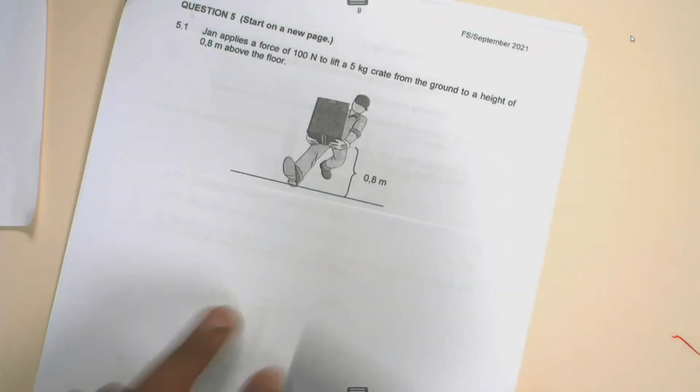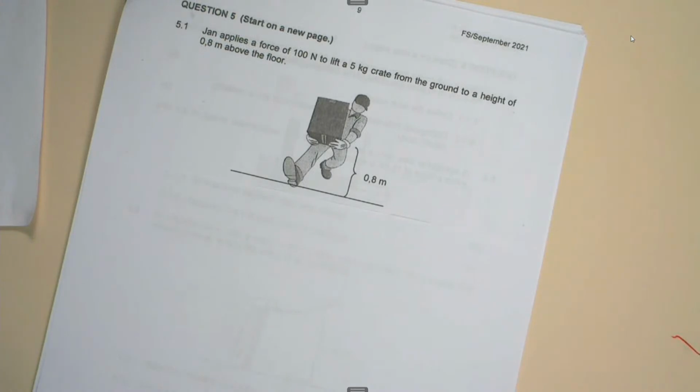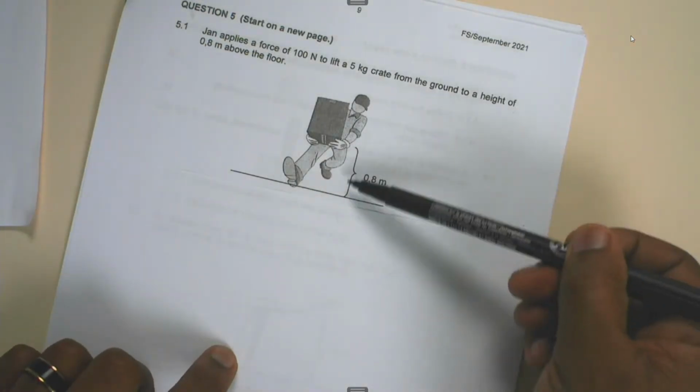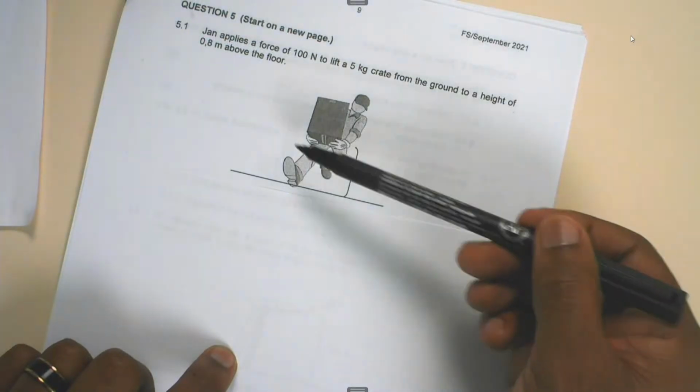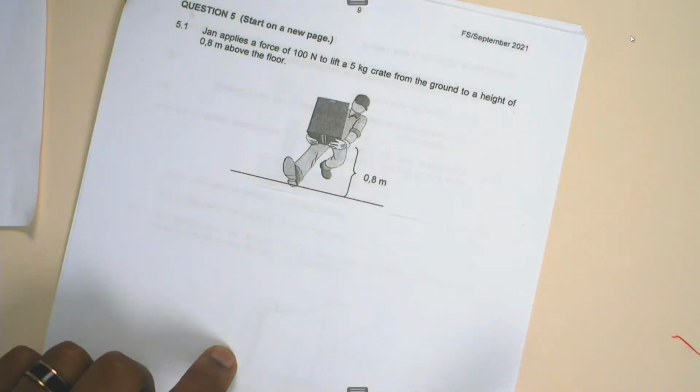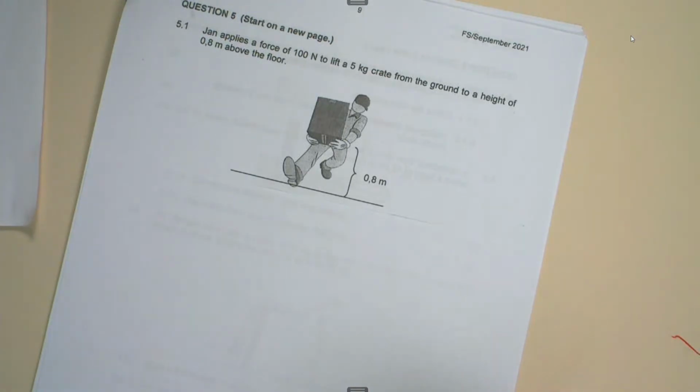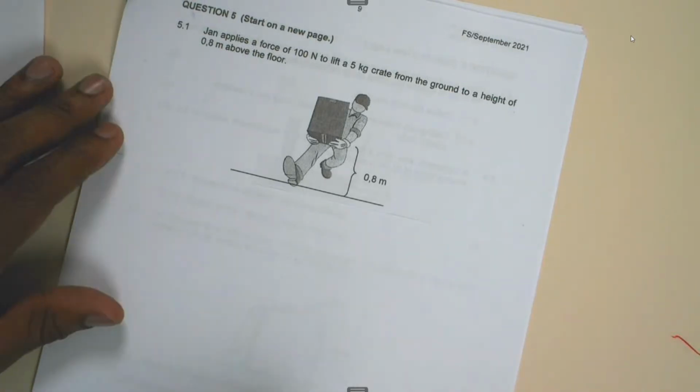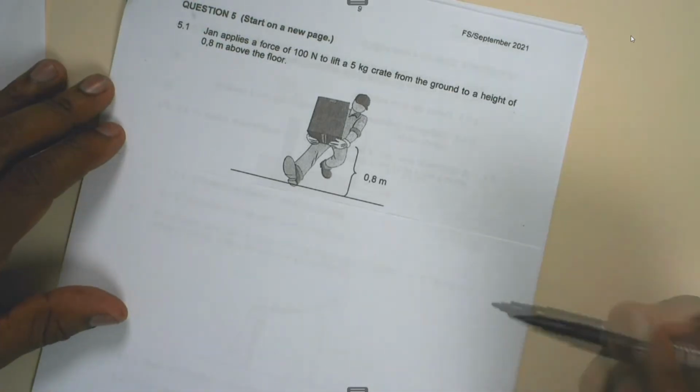Once I am able to do that, somehow it will be easy for me to identify the direction of the displacement as well as the direction of the force. But I definitely know that a definition needs to be asked in this type of question. I need to be informed in terms of how best I can get the maximum marks.